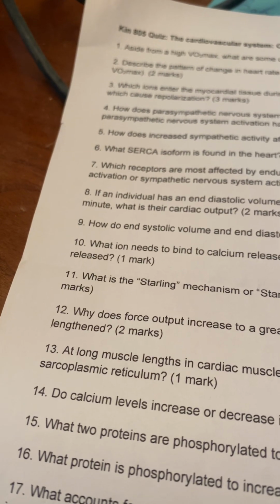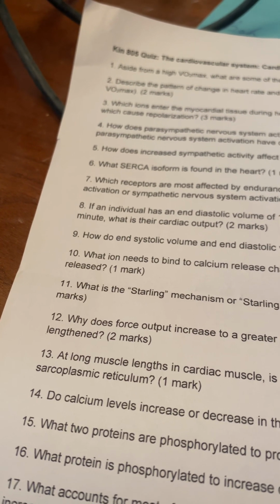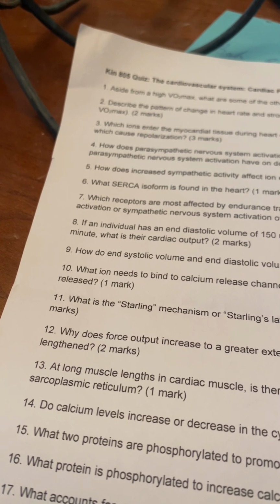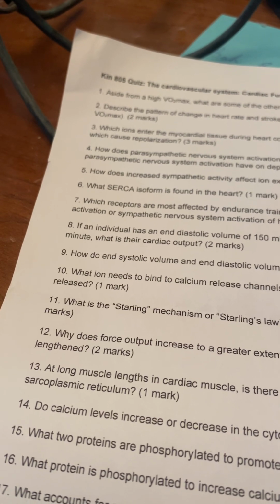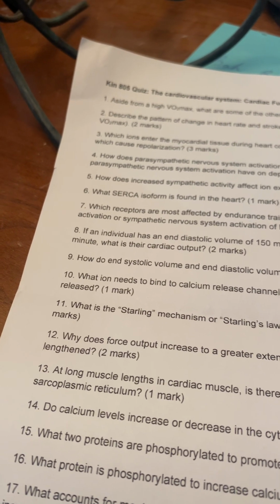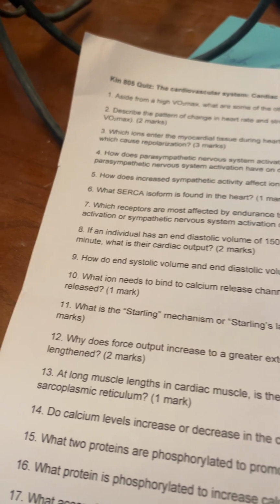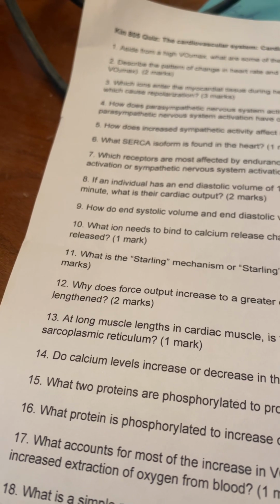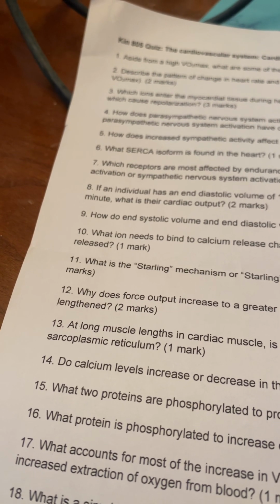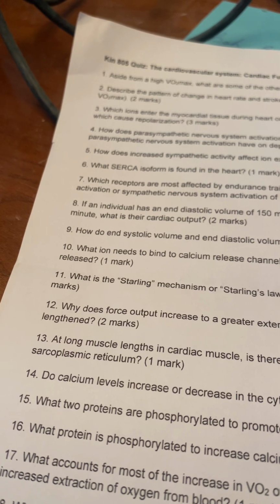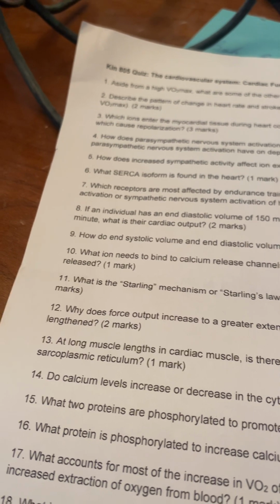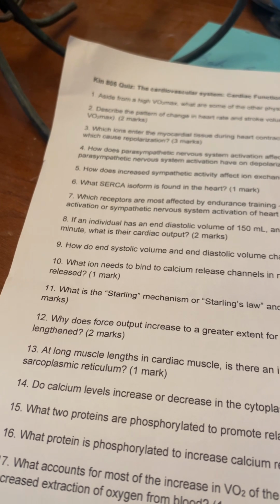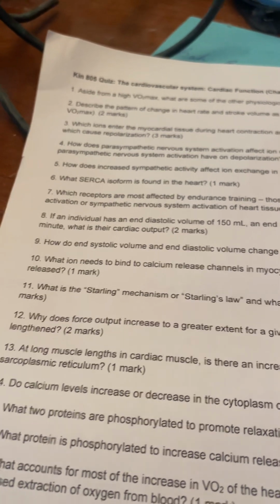Number 13, at long muscle lengths in cardiac tissue, is there an increase or decrease in the amount of calcium released from the sarcoplasmic reticulum? The answer here is that there's an increase in the amount of calcium you get released, so you get a greater force of contraction. Number 14, do calcium levels increase or decrease in the cytoplasm of myocytes as heart rate increases? The answer here is that the amount of calcium increases. You have a decreased amount of calcium that leaves the cytoplasm and a greater amount that comes into the cytoplasm.